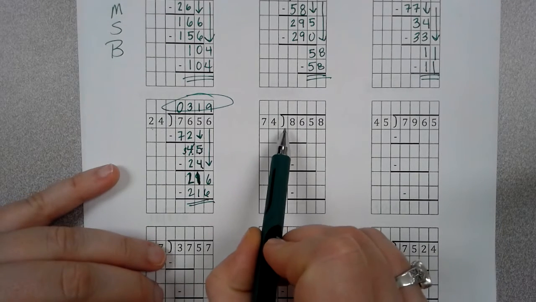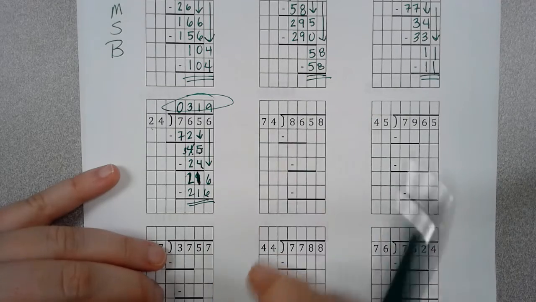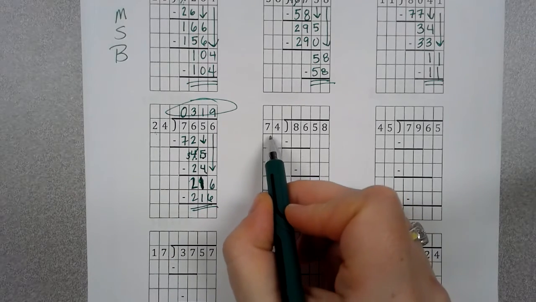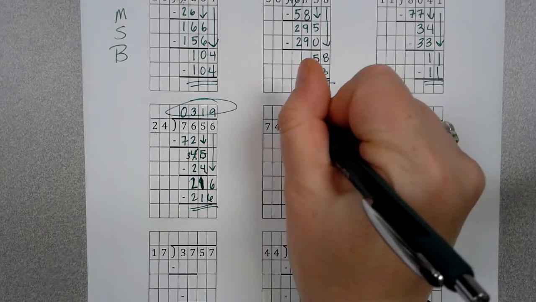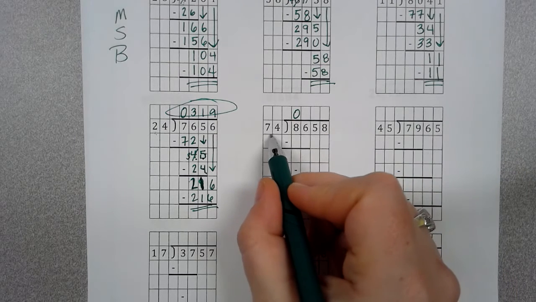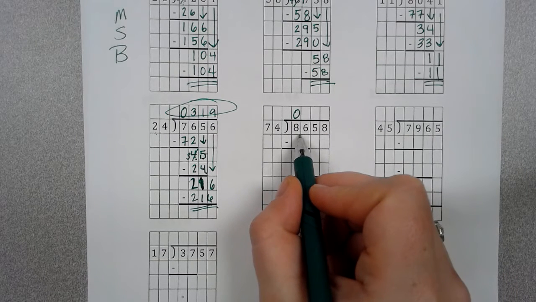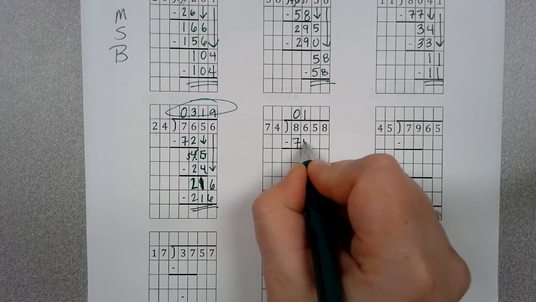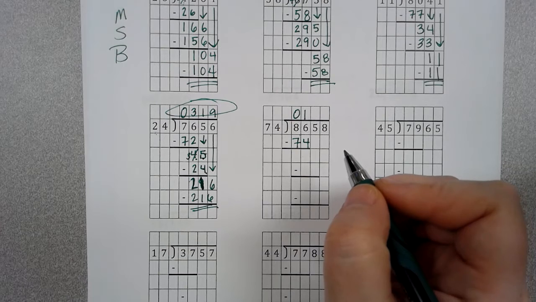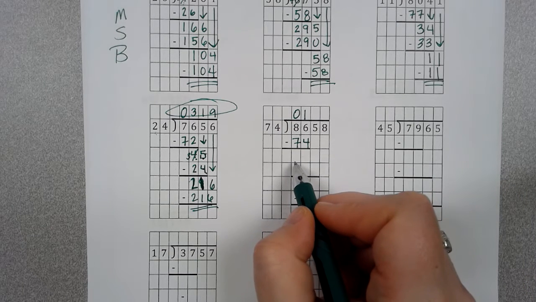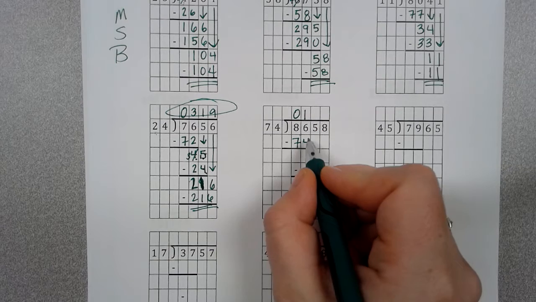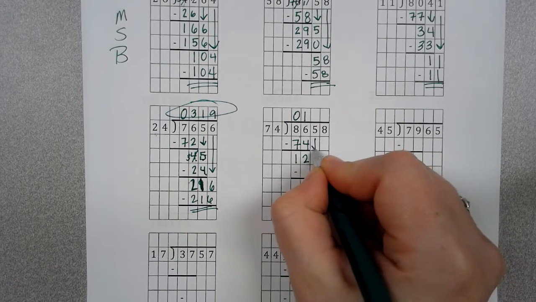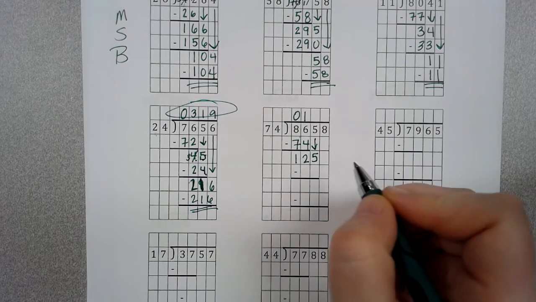Okay, so I have 74. We'll go into 8,658. How many times without going over? Okay, so 74 will not go into 8. But 74 will go into 86 one time, because 74 is awfully close to 86. Now, I'm not going to borrow because I know I don't need to now after my boo-boo. So if I take 74 away from 86, I get 12.